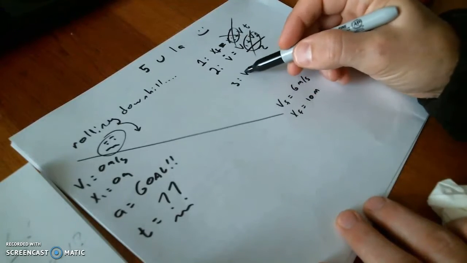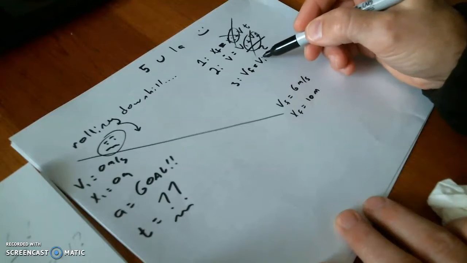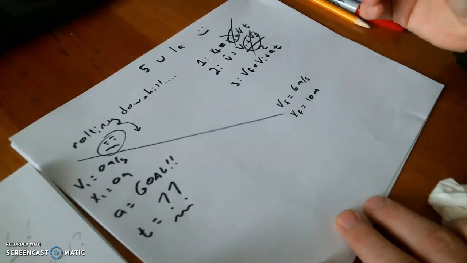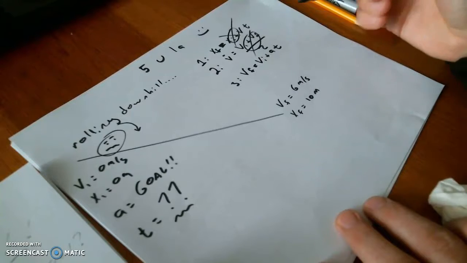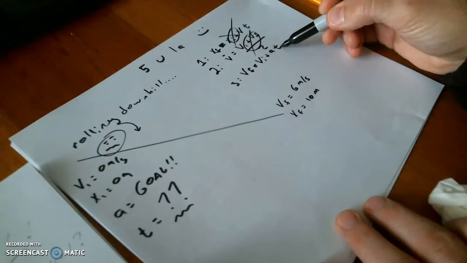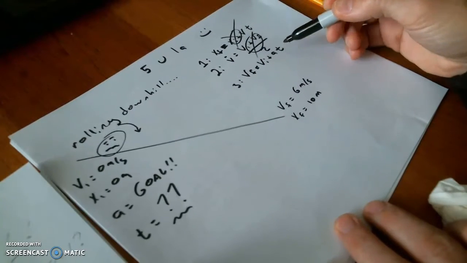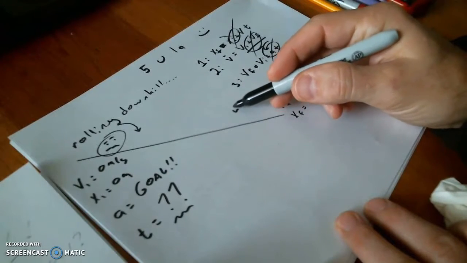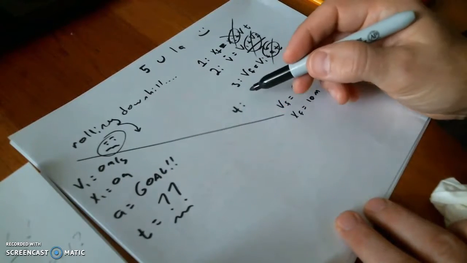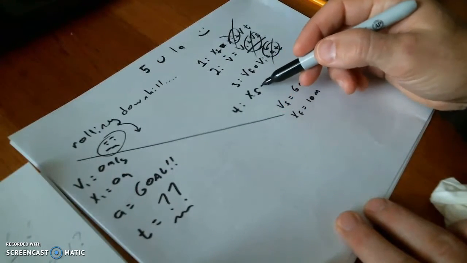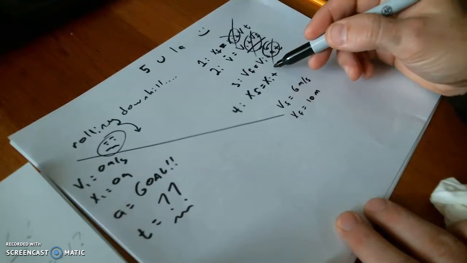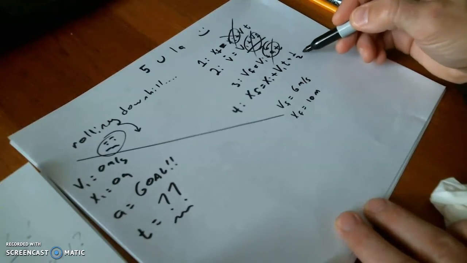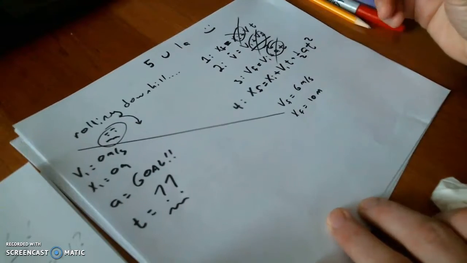Formula 3 is VF is the same thing as VI plus AT. So I have a VF and a VI. Acceleration is the goal, but again, I don't know the time. So there's two things I don't know here, so I can't use that one. And formula 4 is the one where XF is equal to XI plus VIT plus 1/2 AT squared. Remember that?